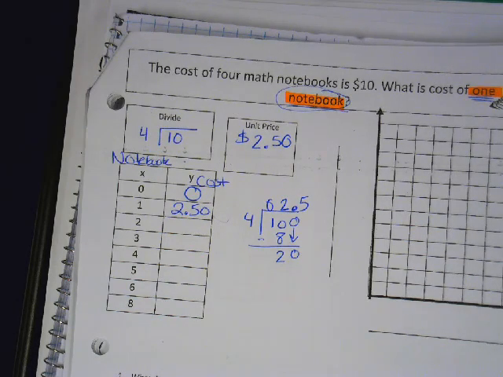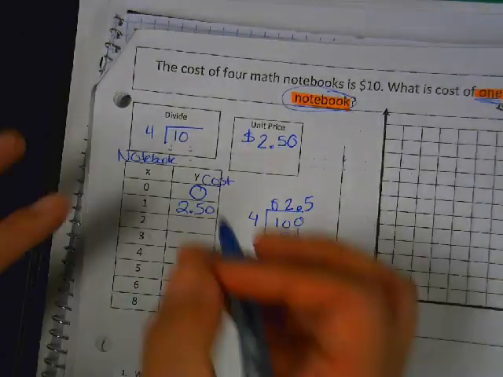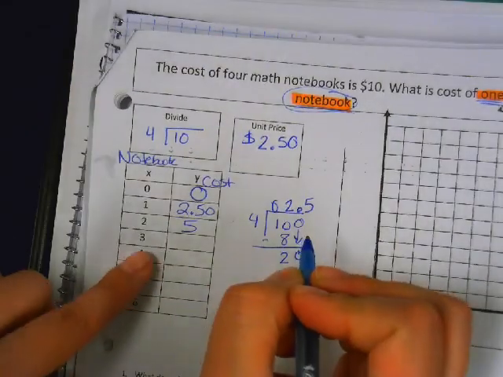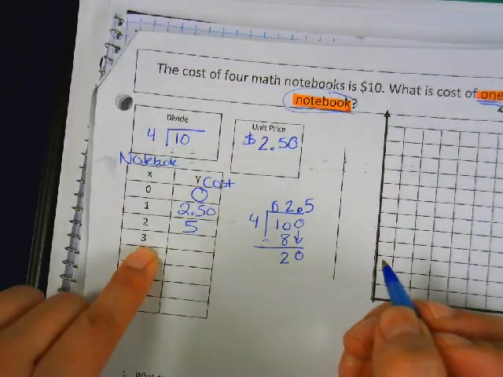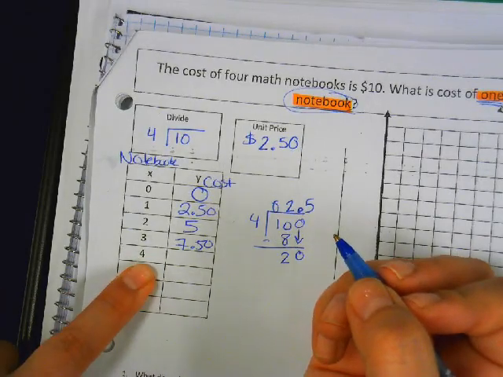All right. Anthony, what goes next to the 2 on the X? 5. Good. Elizabeth, what goes next to the 3? 7.5. Thank you. Daniel, what goes next to the 4?